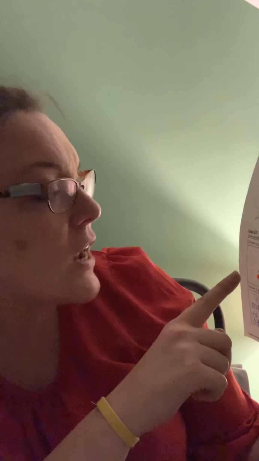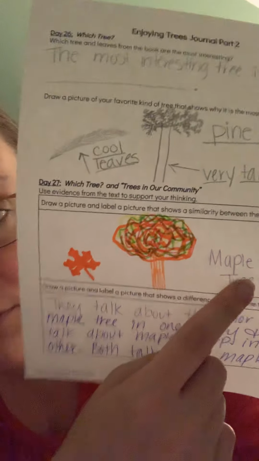And what we're going to do then, after all of that, is you're going to look on page 18. And it has 2 questions. It wants you to draw and write about the similarities and differences in those 2 texts. So the first part says, draw a picture and label the picture showing similarities between the 2 texts. So what did I do? I drew the tree, the maple tree, because it was in both stories.